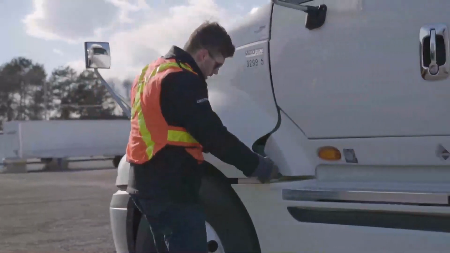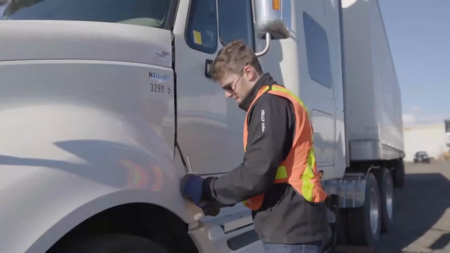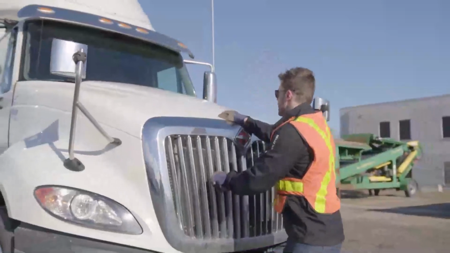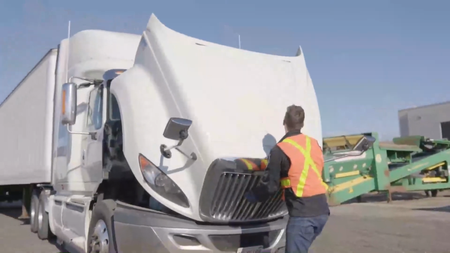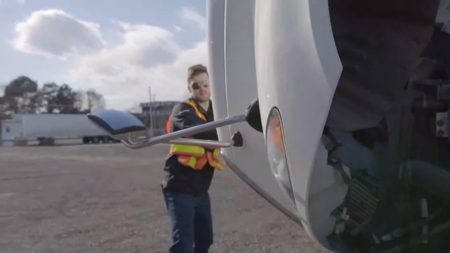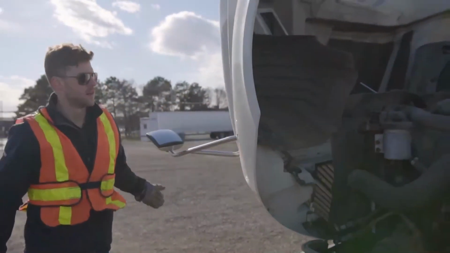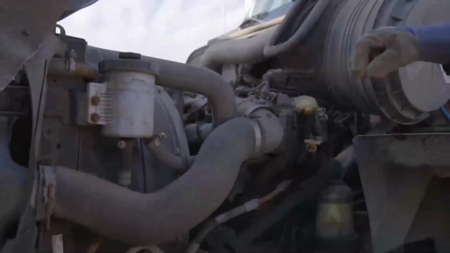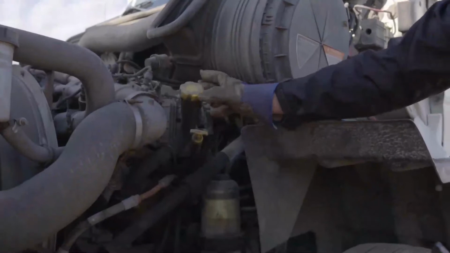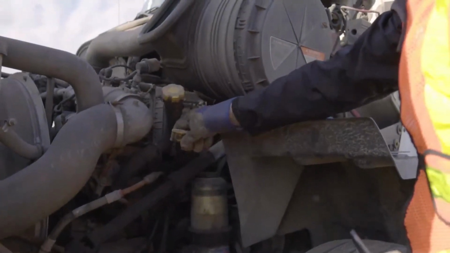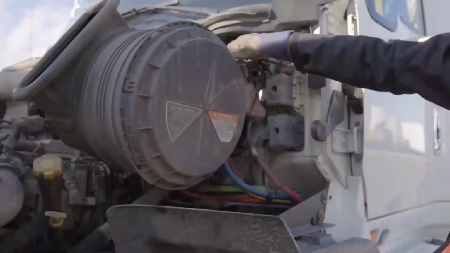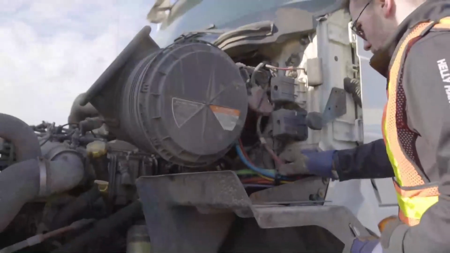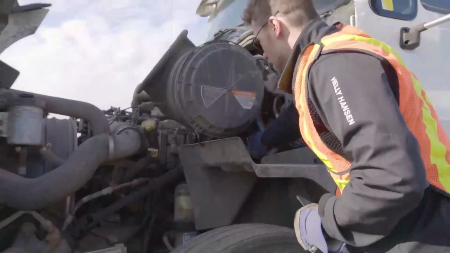Unlatch both sides of the hood and open it up to expose the engine components. Now check all of the components under the hood. Look for excessive fluid leakage. Check fluid levels and check the integrity of all components under the hood. Check the wires and belts and look for any excessive wear, cracks, abrasions, or fraying, taking note of any issues that would be a cause for concern.